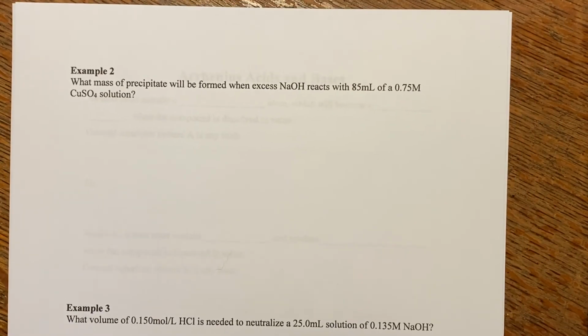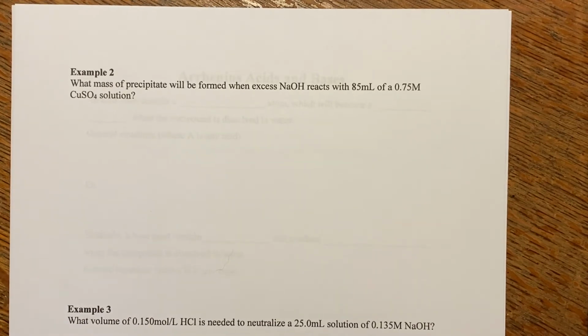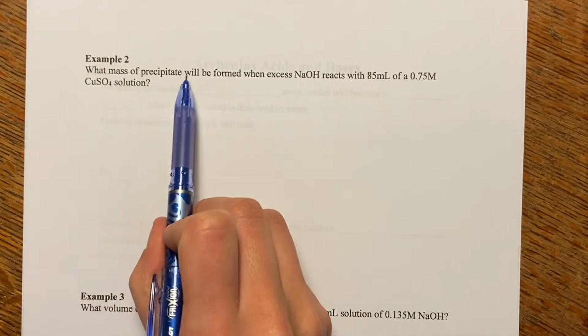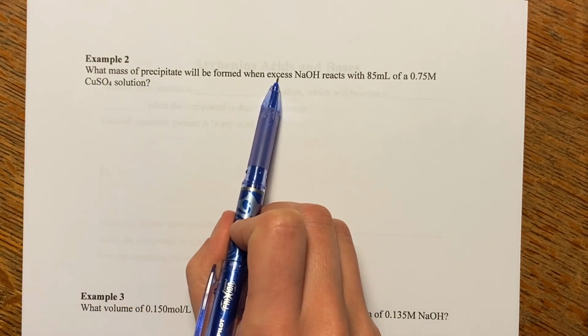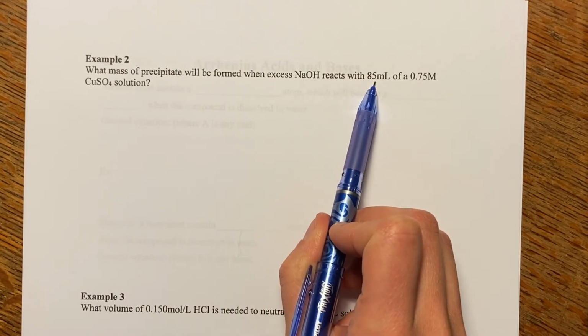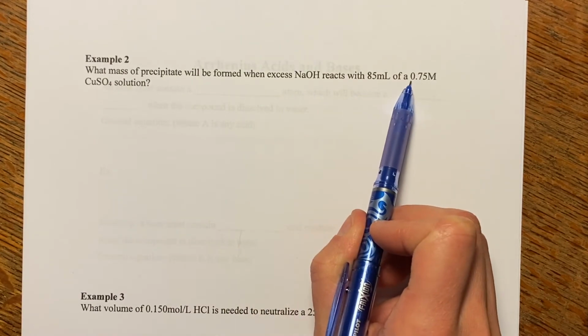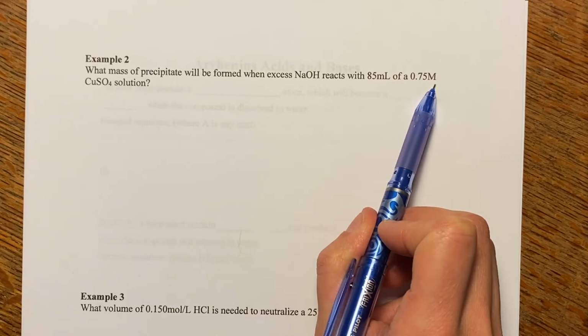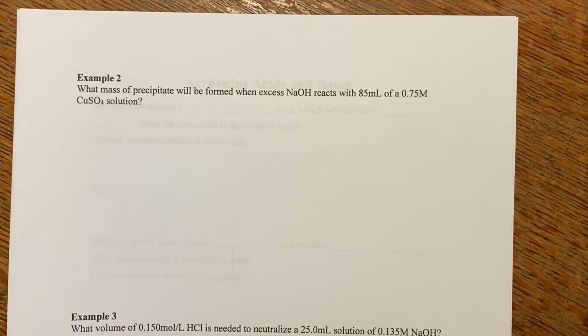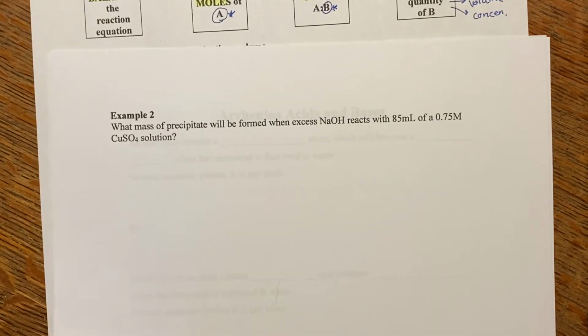So example number 2. Let's read the question through carefully. What mass of precipitate will be formed when excess sodium hydroxide reacts with 85 milliliters of a 0.75 moles per liter solution of copper sulfate? Now, this question is similar to the last one, but it's a little bit more complicated. We have a couple conversions we'll need to do.